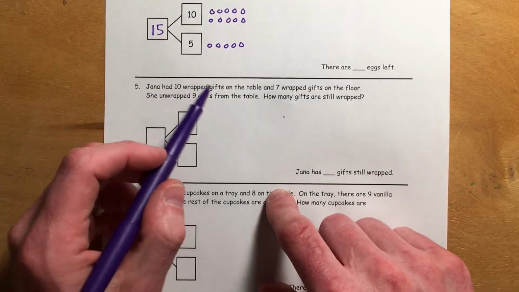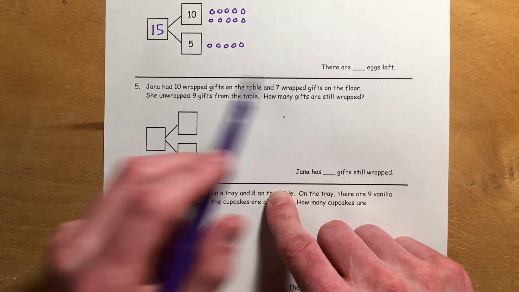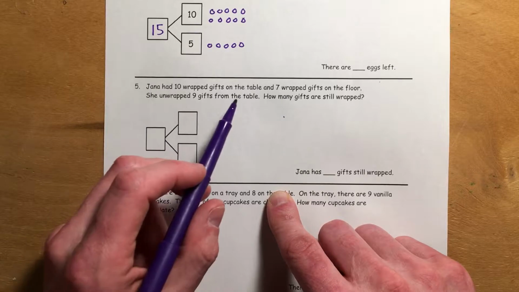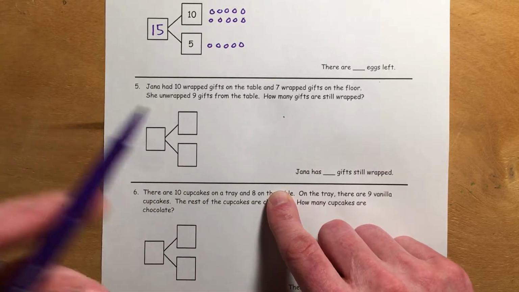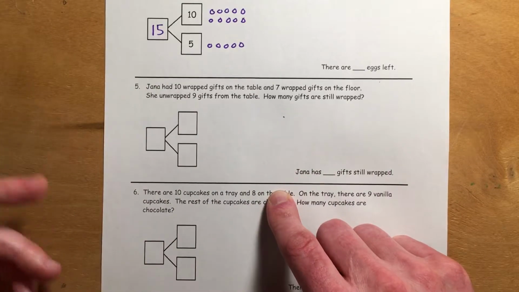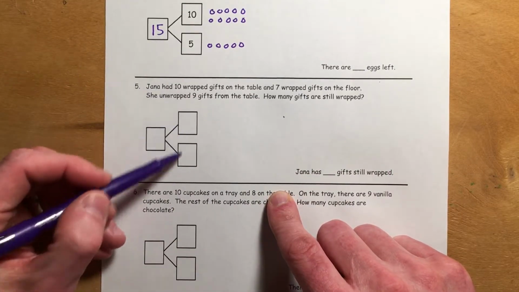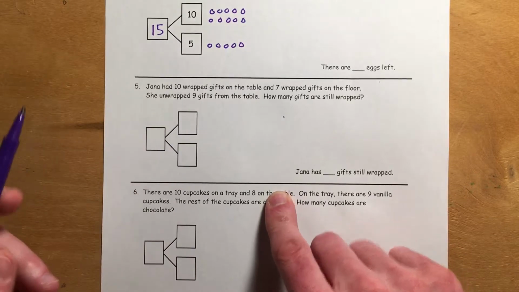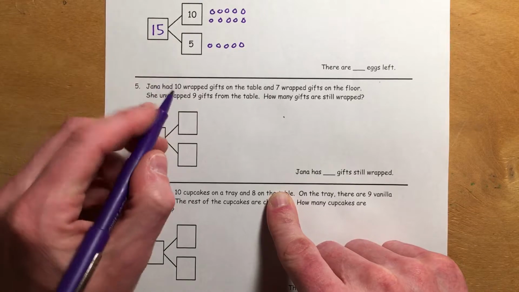Jana had 10 wrapped gifts on the table and 7 wrapped gifts on the floor. She unwrapped 9 gifts from the table. How many gifts are still wrapped? So once again, they did not give us our whole, just like the problem up here, but they also did not fill in the parts as well. So we have our parts right here.